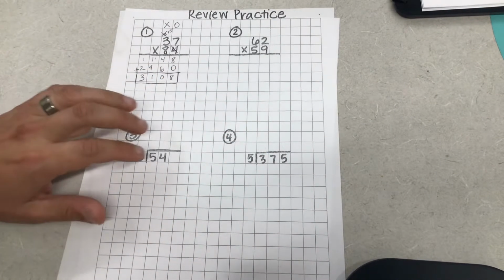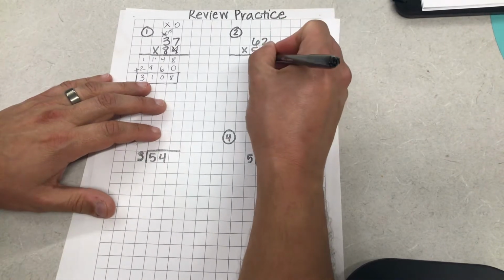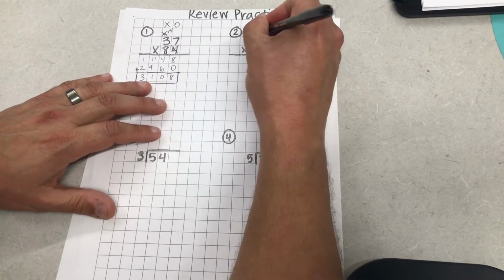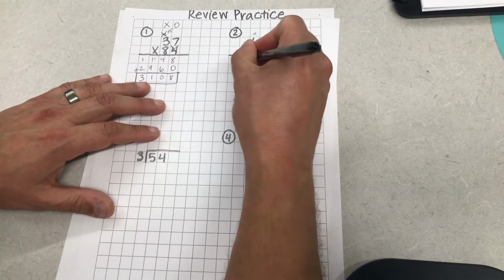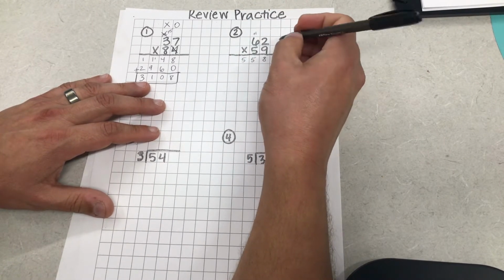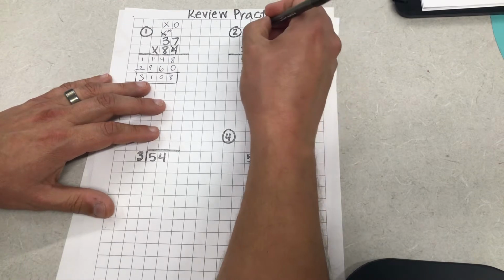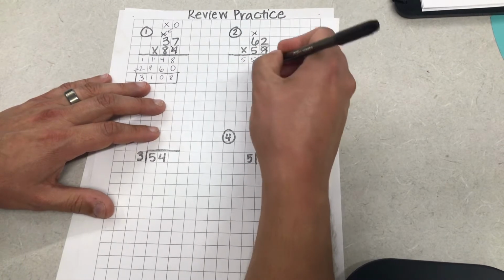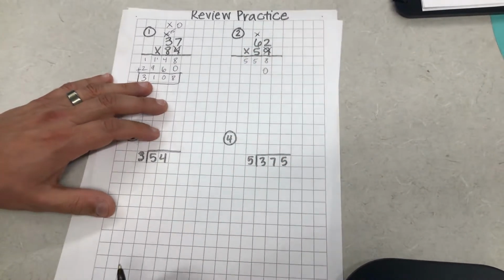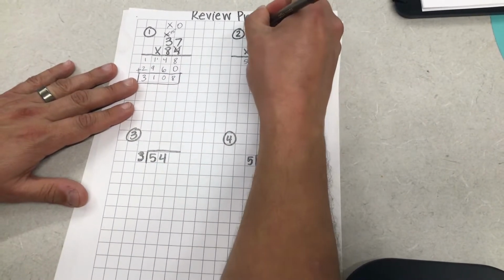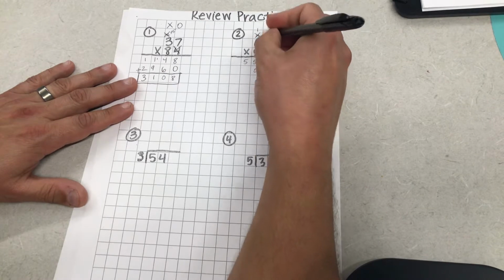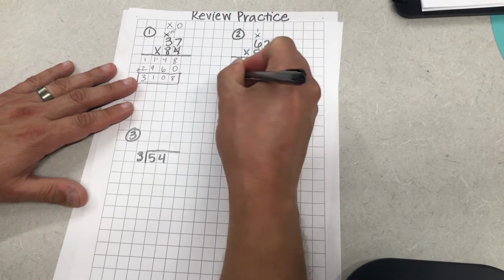Moving on to number 2, starting in the ones place. 9 times 2 is 18. Regroup that 1. 9 times 6 is 54, plus 1 more is 55. I put my X here, I put my X here, and I put my O, or my 0, there. 5 times 2 is 10. Put the 0 here, carry that 1. 6 times 5 is 30, plus 1 is 31.